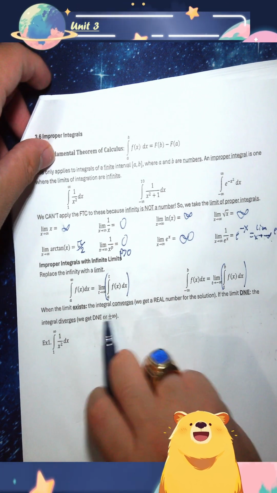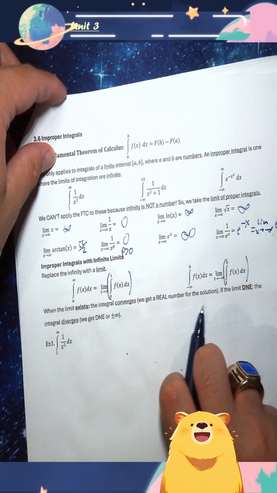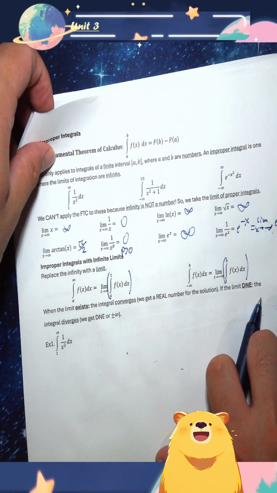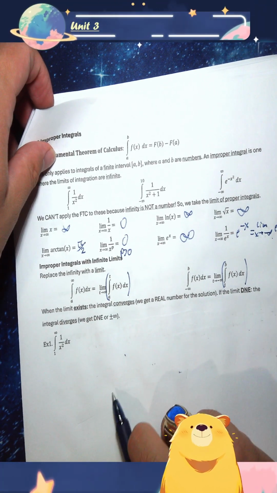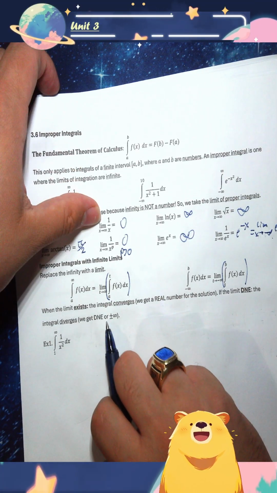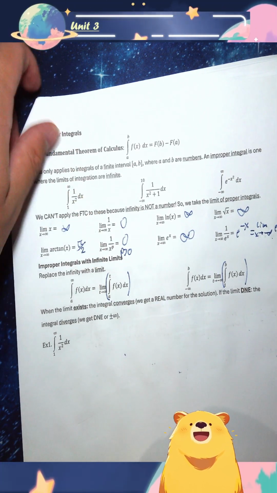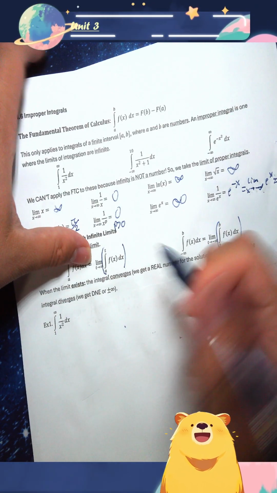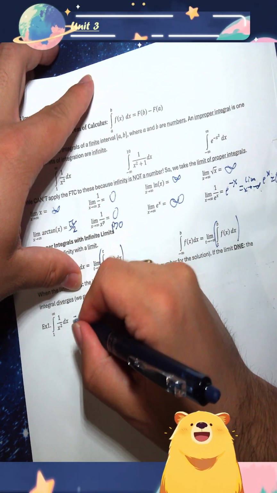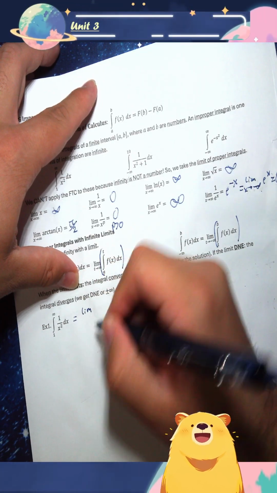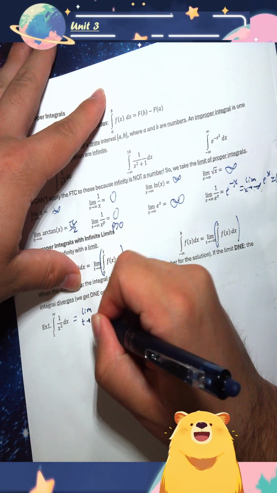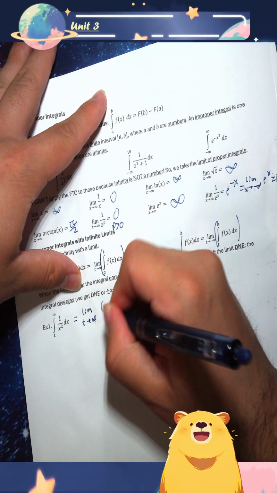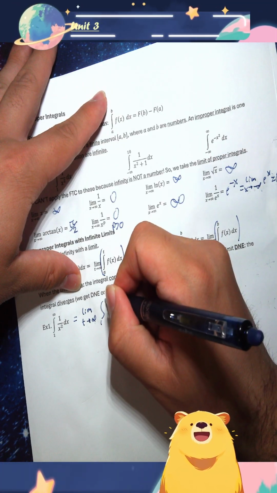When the limit exists, the integral converges. We get a real number for the solution. If the limit does not exist, the integral diverges, and we get does not exist or a plus or minus infinity. So let's start here. We have an infinity. So before we even evaluate this, which is a very simple integral, we replace it with t, and we say the limit as t goes towards infinity.